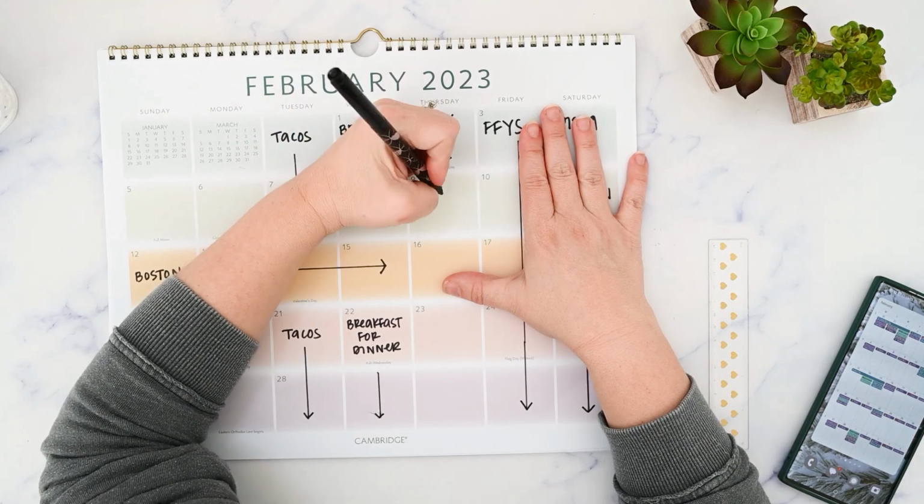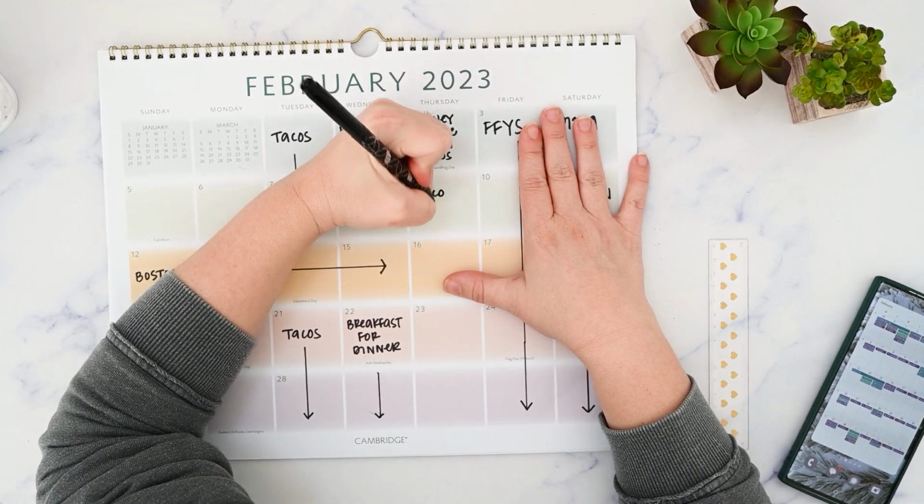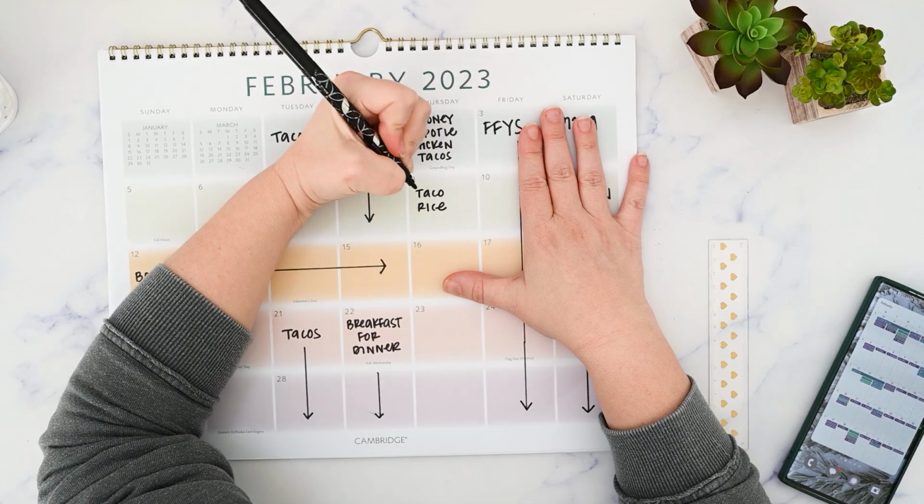And then on the 9th, we will have taco rice. And this is a recipe from Budget Bites.